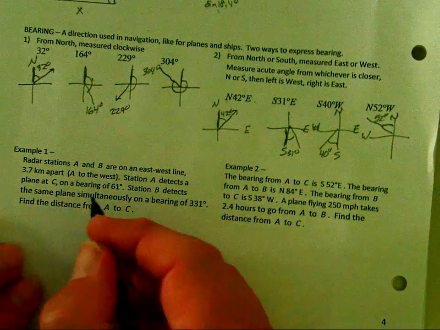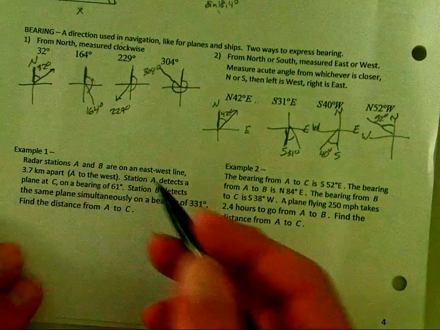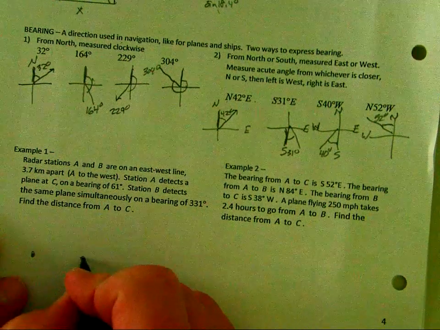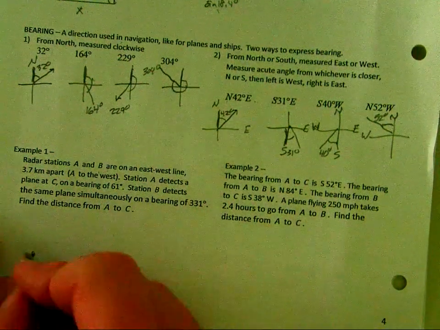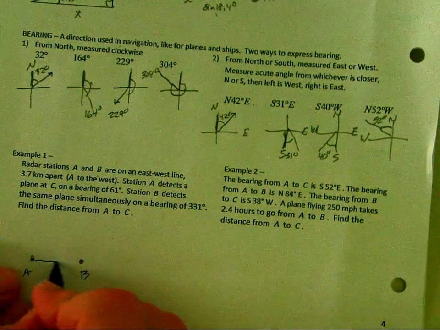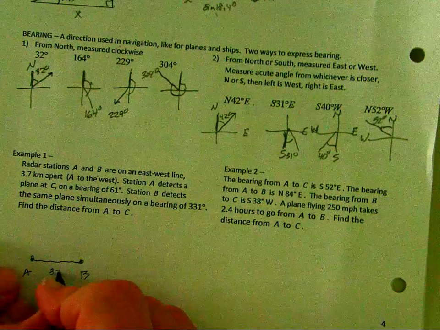It's a long video. So it says radar stations A and B are on east-west lines. So we'll start with that. A and B are east and west of each other. It says A is to the west, so it's over here. There's our 2 points. It says the distance between them is 3.7 kilometers.